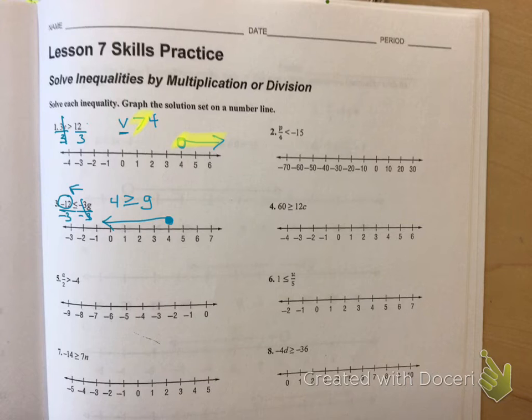Whereas down below, we have our variable on the right. And since it's on the right, and the inequality sign is pointing right, we're going to go the opposite direction. So variable on the left, the arrow goes the same direction as the inequality.